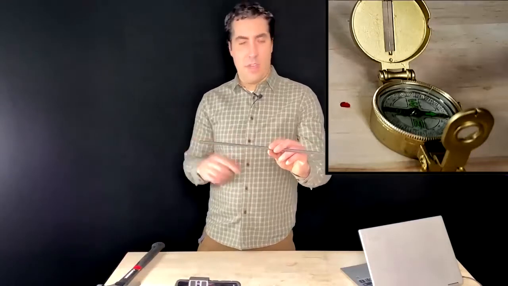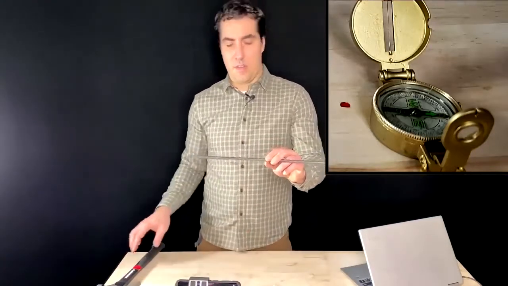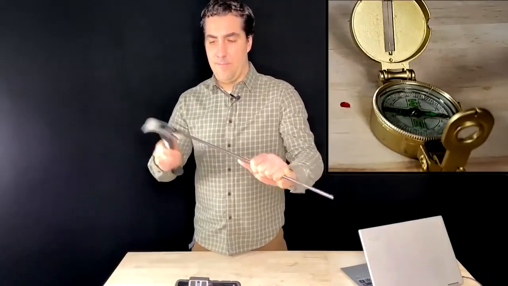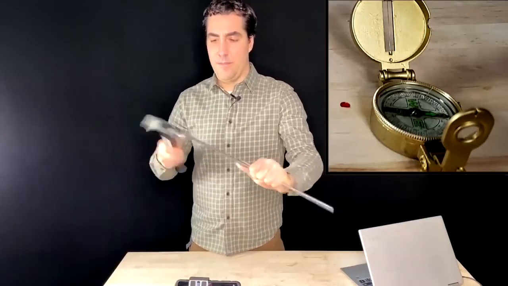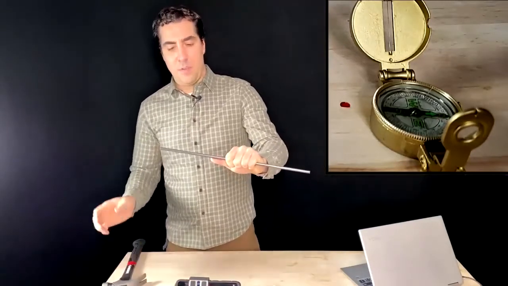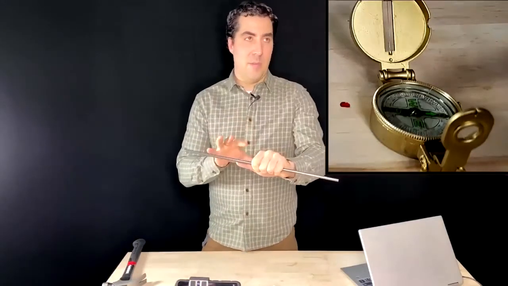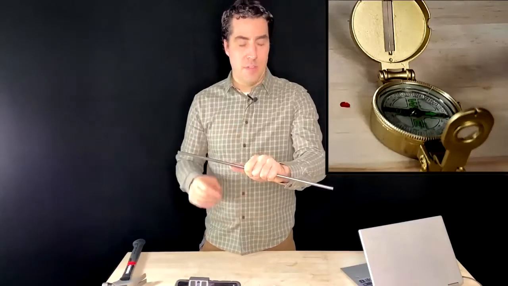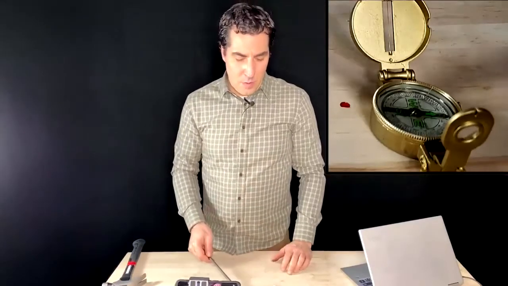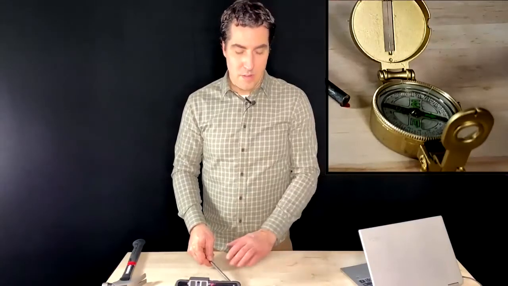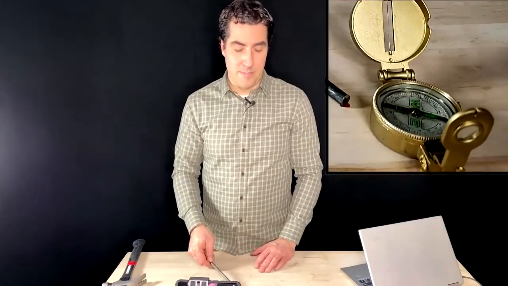Now, if we take this metal rod and line it up north-south, just like the north-south is on the compass here, and we hit it on the end with a hammer a few times, what happens is we're jiggling around the atoms at an atomic level, and they will start to slowly align to the magnetic field of the Earth. So when we hold it up to the compass, we now see that the steel is now magnetized.